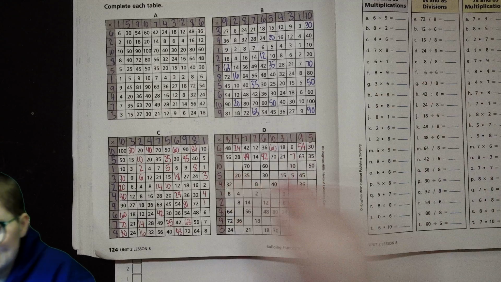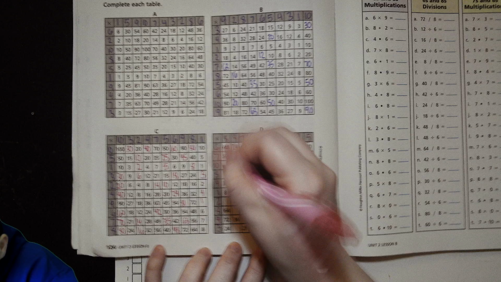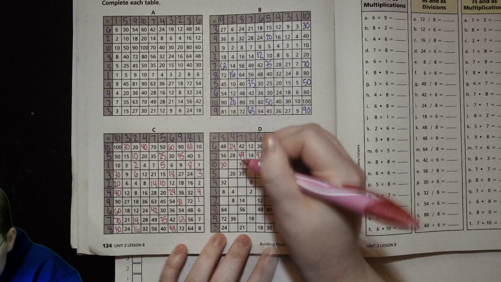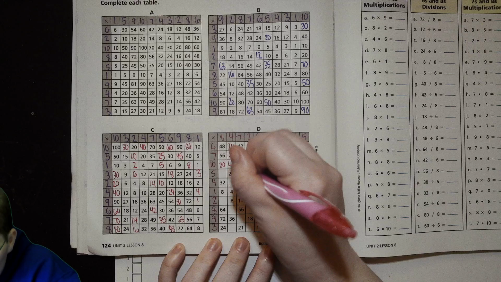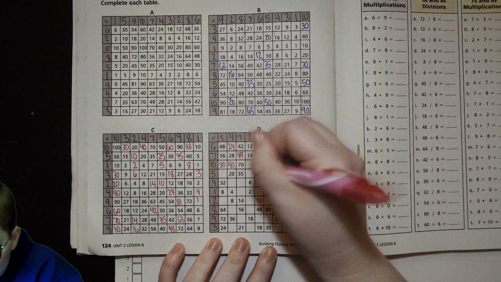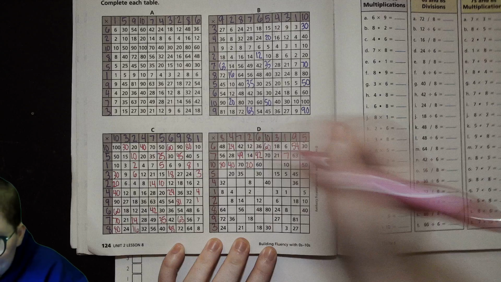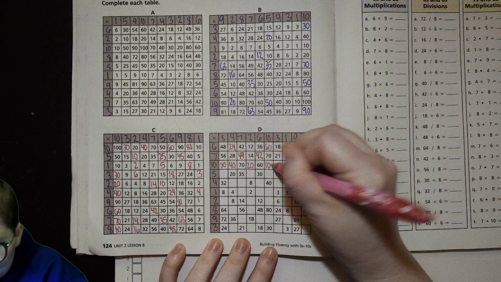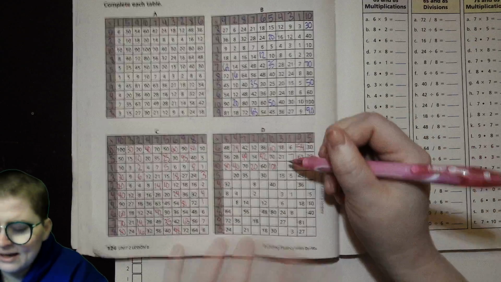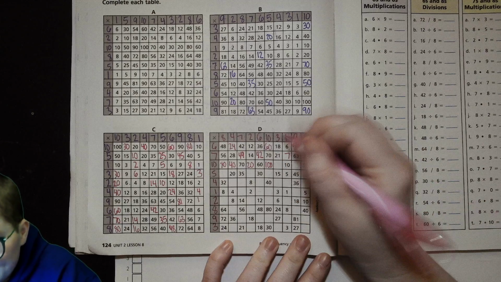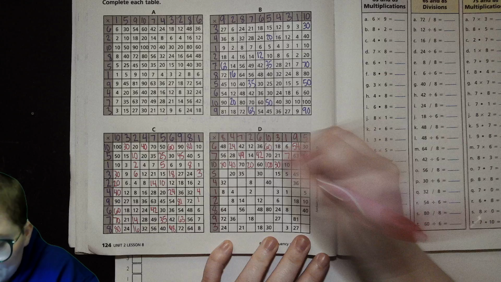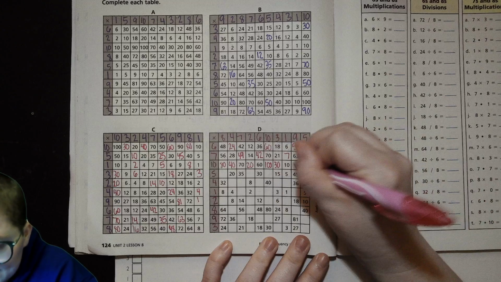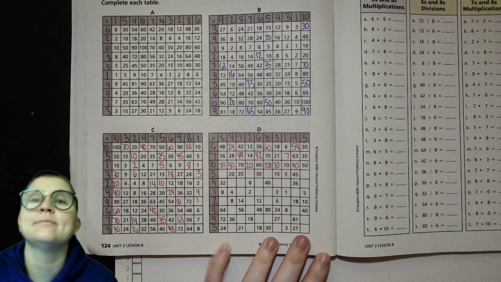New row, the 10s. 10 times 8, 80. 10 times 4, 40. 10 times 2, 20. 10 times 10, 100. Whoopsie. 10 times 10 is 100. 10 times 3, 30. And 10 times 9, 90.